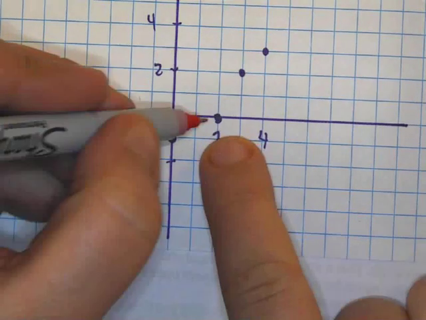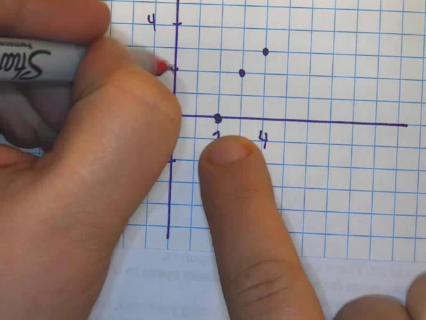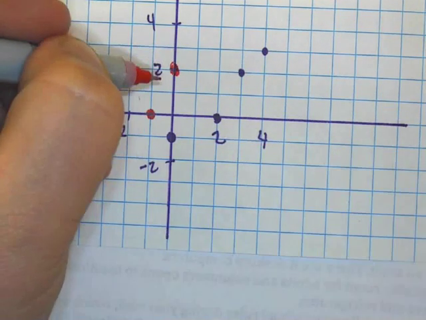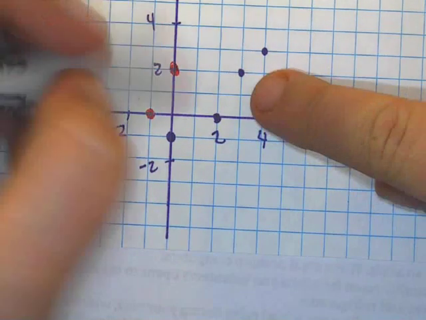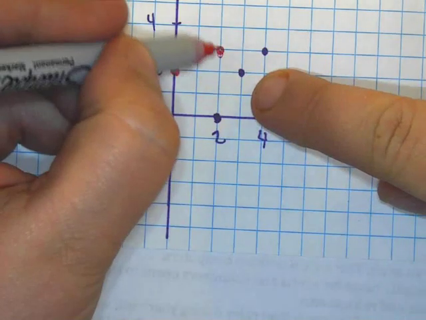Instead of being at 2, 0, it's going to be at 0, 2. So all you're doing is switching X and Y's, right? So this was 3, 2, so it's going to be at 2, 3.